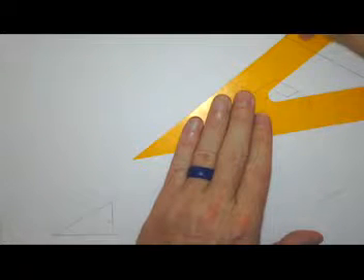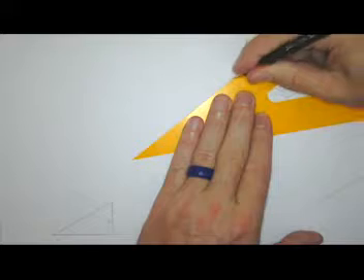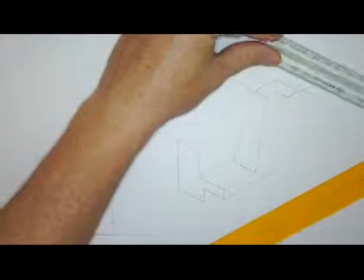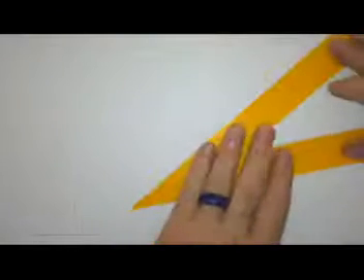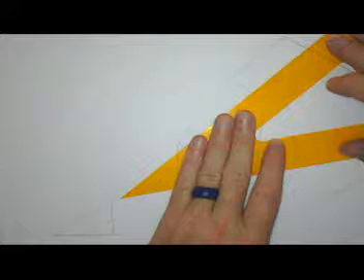Okay, there we can see it so far going nicely. Okay, what I'm going to do, just join it to there. That's the first one. My second mark. See, it's not quite straight.